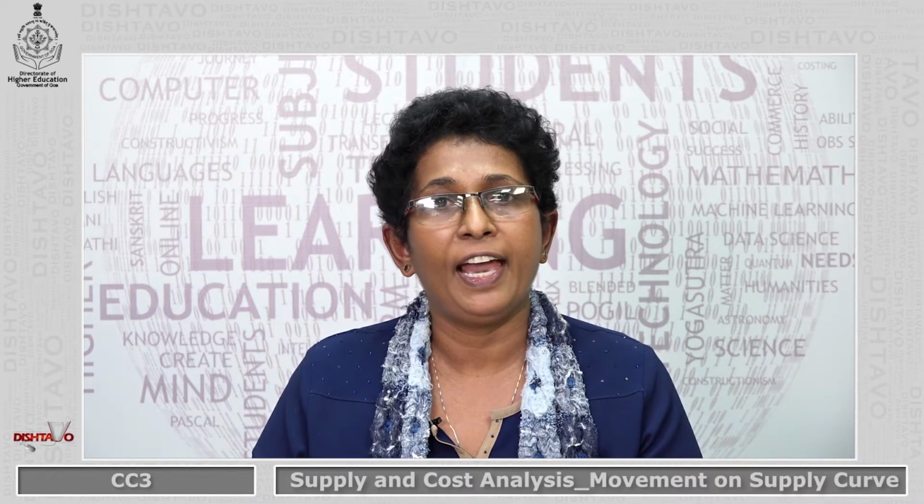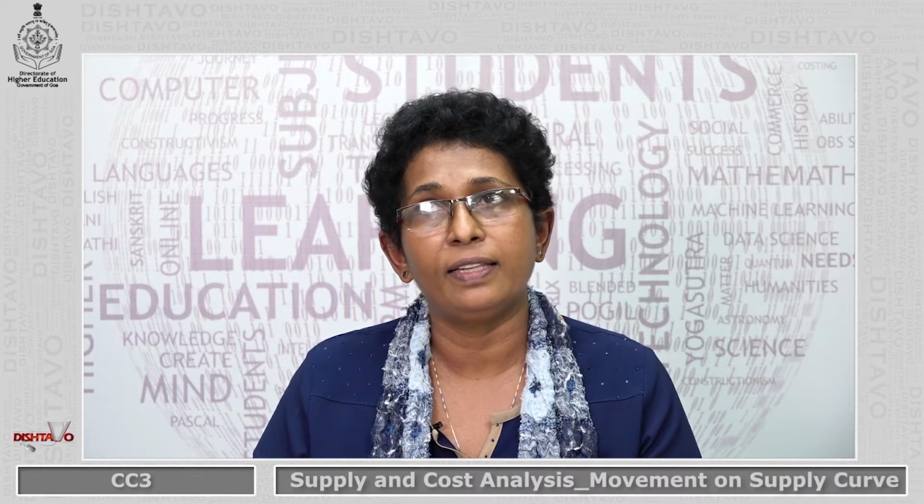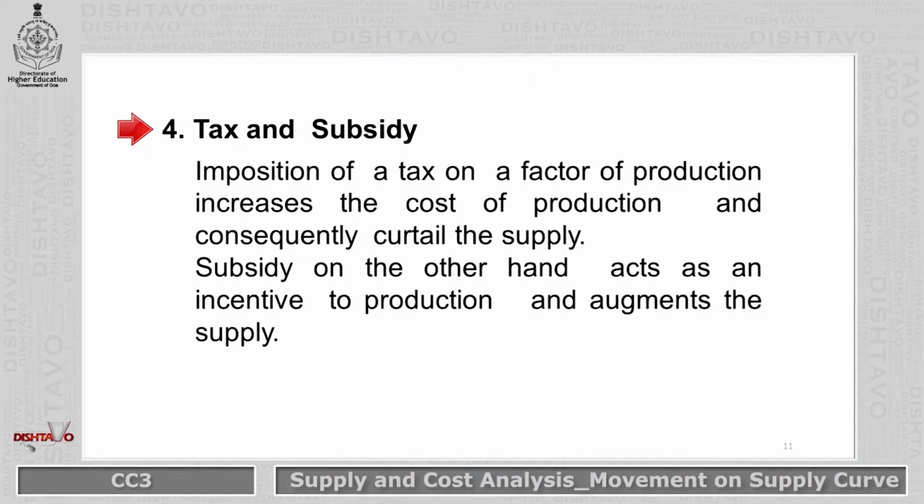Fourthly, we have the government policy, that is the taxes and the subsidies. Imposition of a tax on the factor of production increases the cost of production and consequently it curtails or reduces the supply. Subsidy on the other hand acts as an incentive to production and it increases the supply.